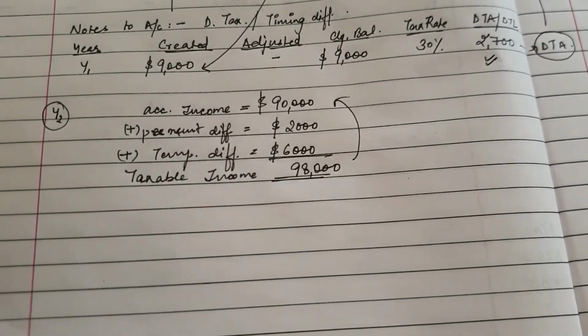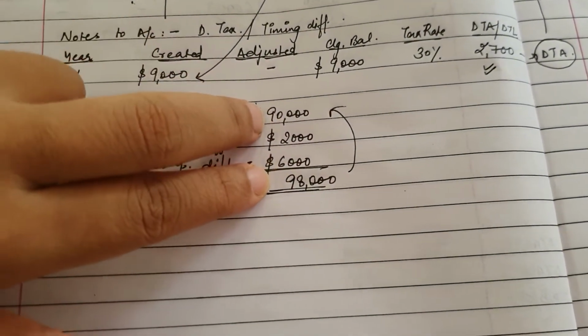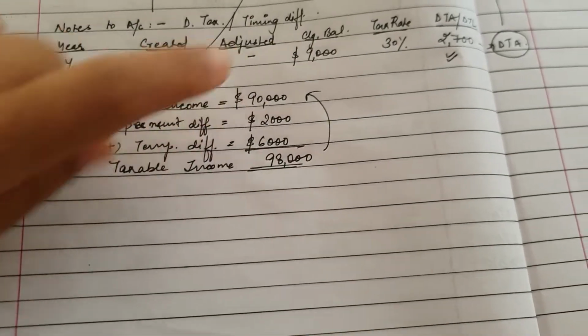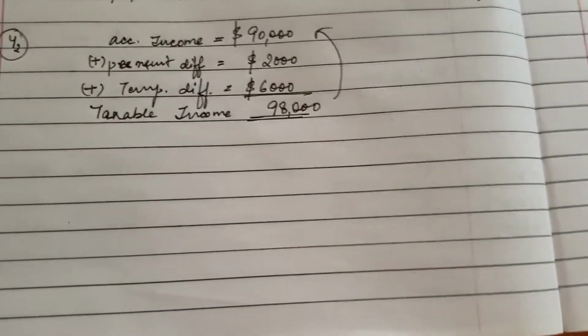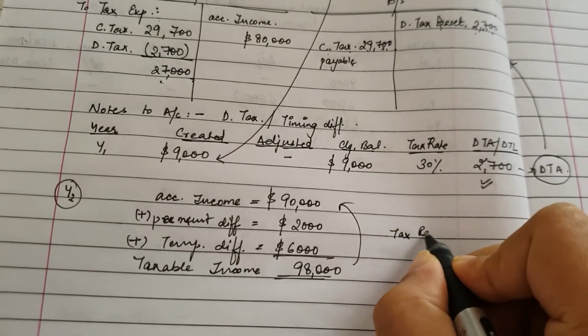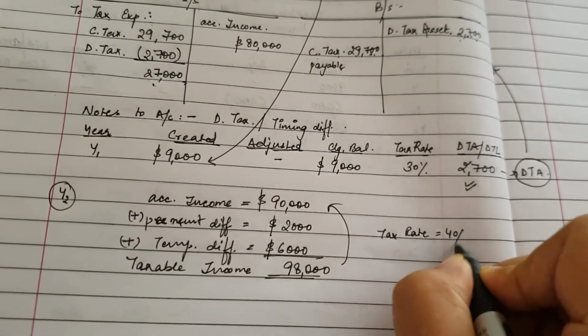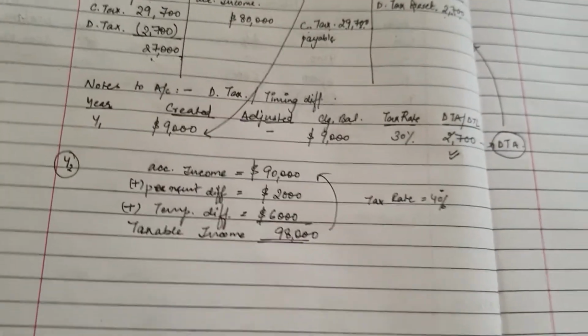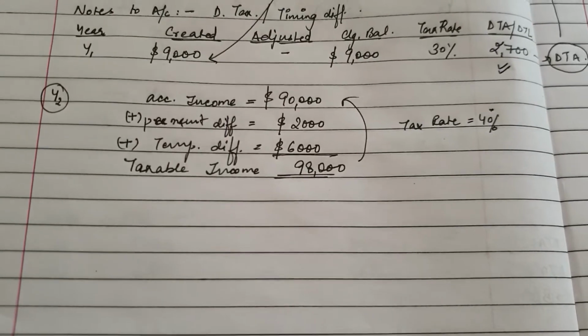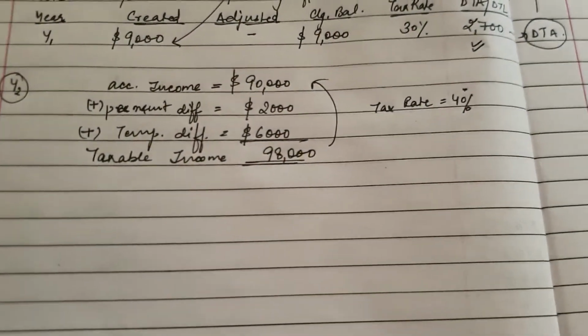So just seeing these two figures, I'm pretty sure that this time also we are going to create a DTA. And of course the tax rate has changed. The tax rate this year has become 40%.